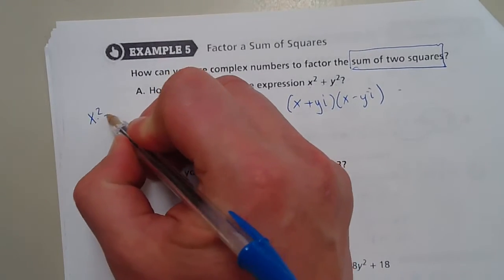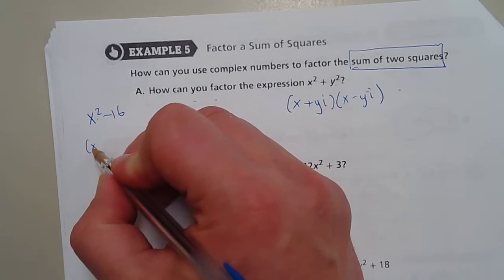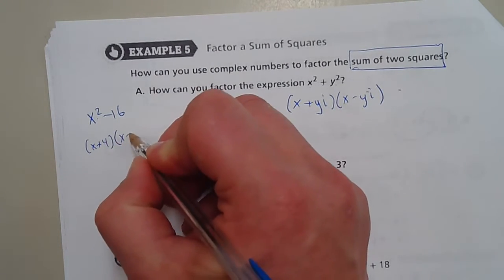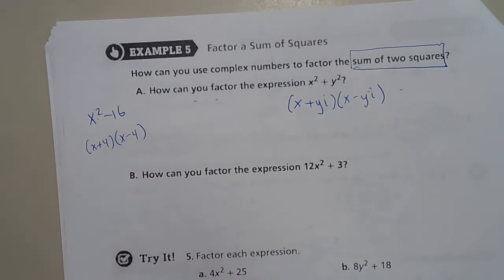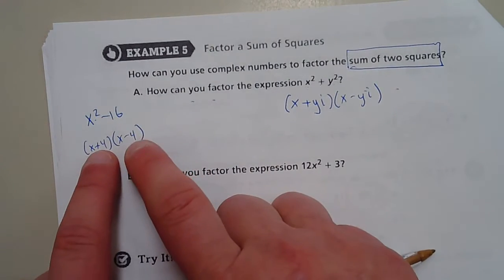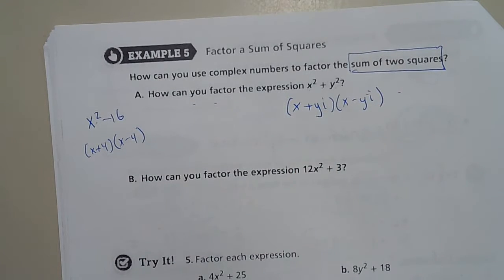Just to talk about a side problem real quick, if you remember difference of squares from the other day, when we had a square minus a square, this always factored to like x plus 4 and x minus 4. But now they're saying, okay, instead of this being a minus sign, what happens when it's a plus? All that changes is it's going to factor exactly like this, but you're going to put an i on those two terms.